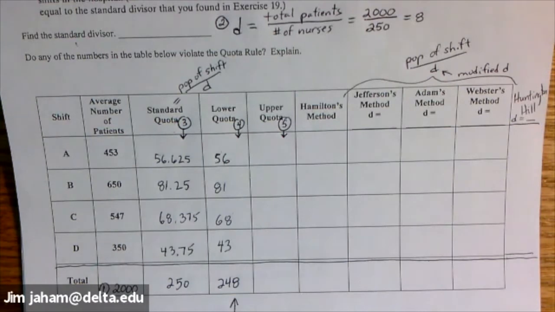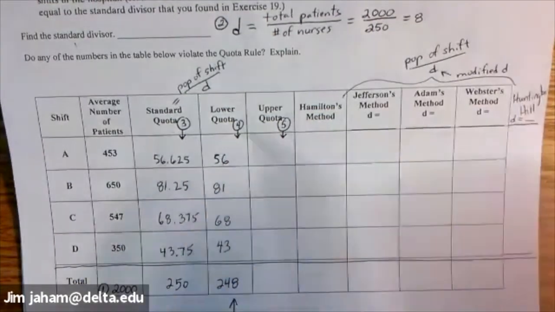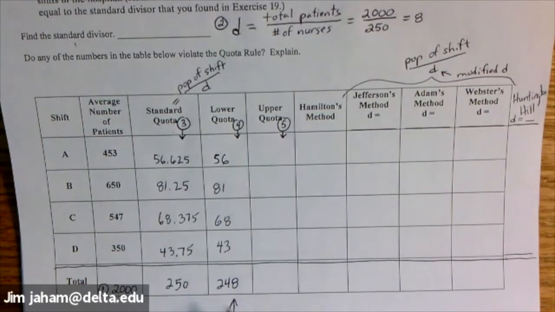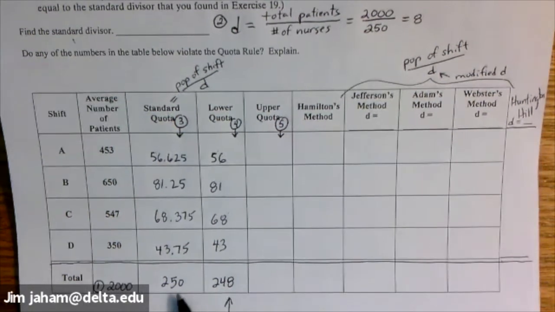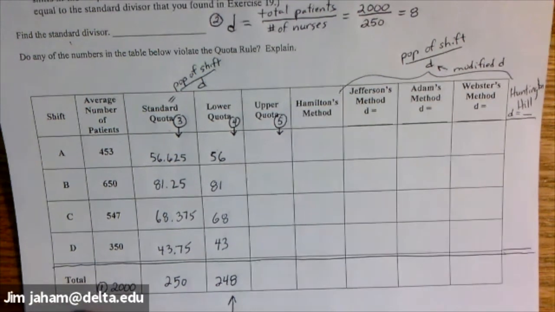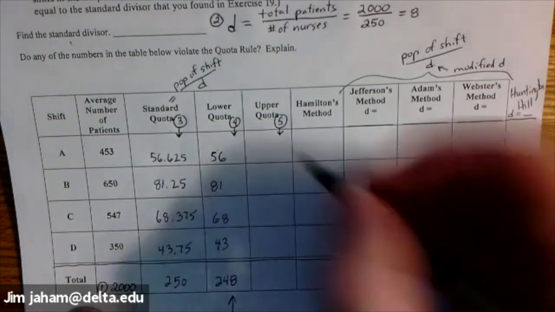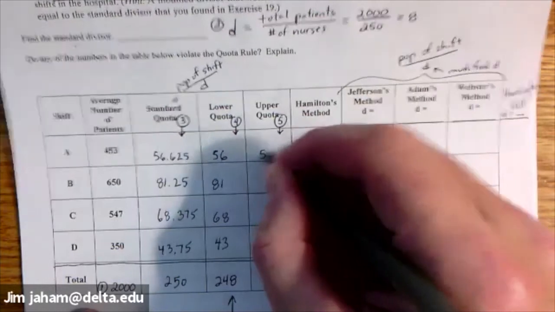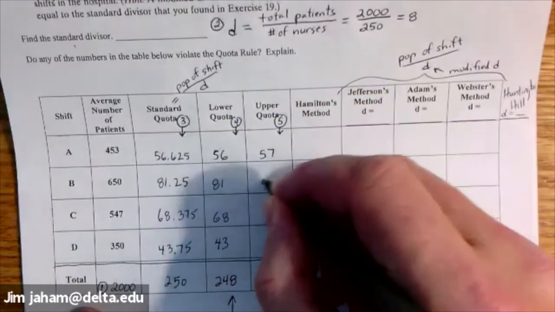So if we chop off these decimal pieces, we will have assigned 248 of the 250 nurses to shifts. There are still 2 more nurses that need to be assigned to a shift. All right, upper quotas, just 1 more than the lower quotas.